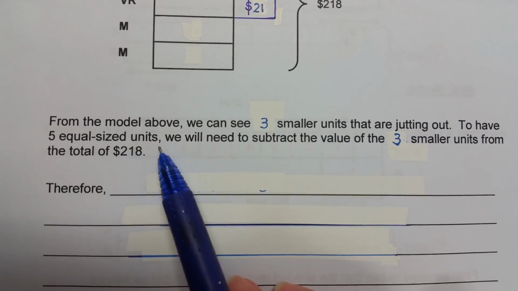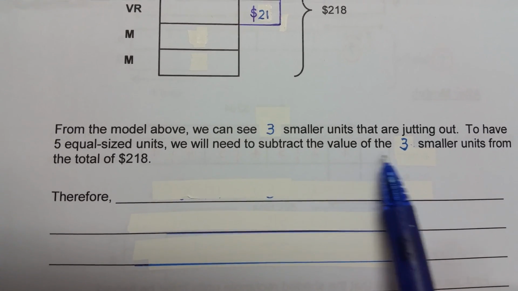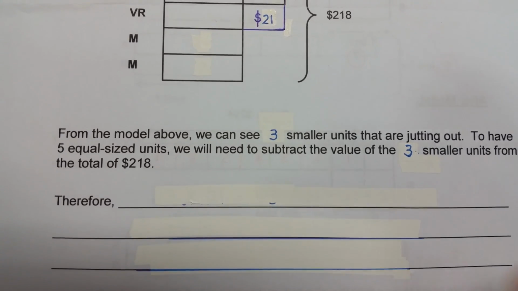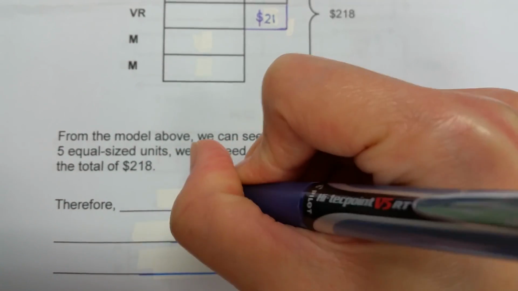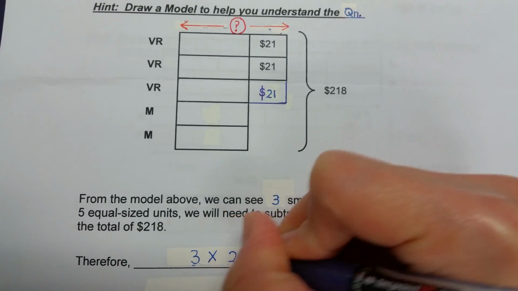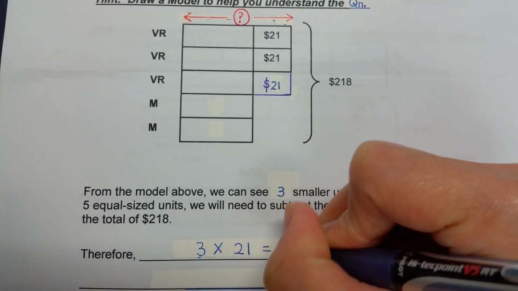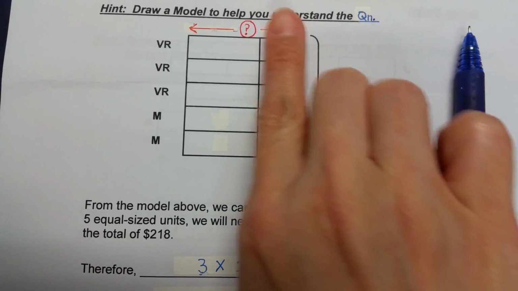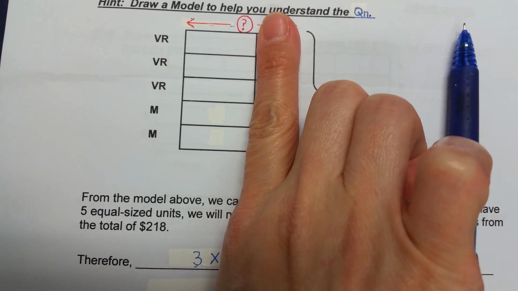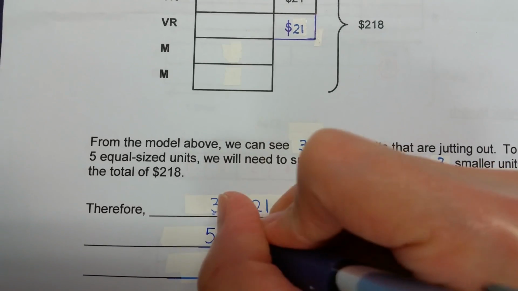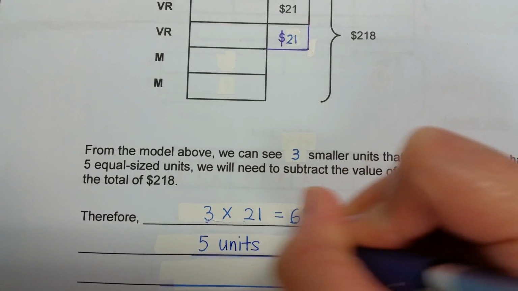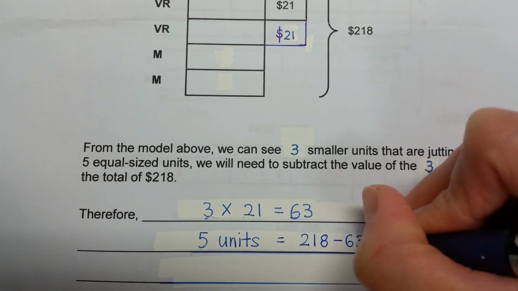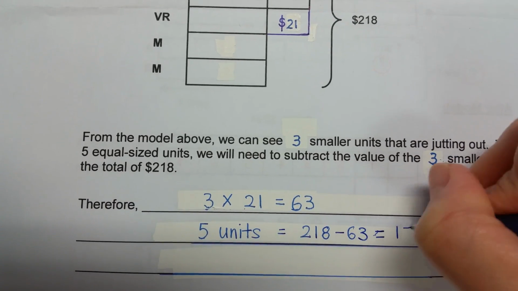To have 5 equal sized units, we will need to subtract the value of the 3 smaller units from the total of $218. So I will first find out what is 3 groups of 21, and that works out to 63. And now I will be able to get rid of this 63 and solve for 5 units. So I will write 5 units is equal to a value of 218 minus 63, and that arrives at 155.